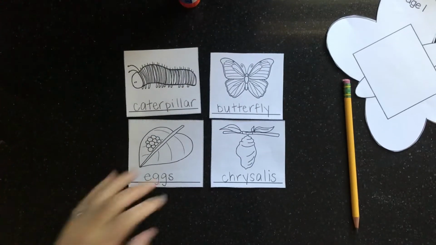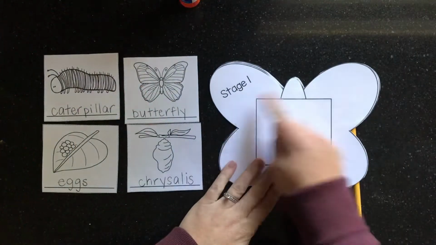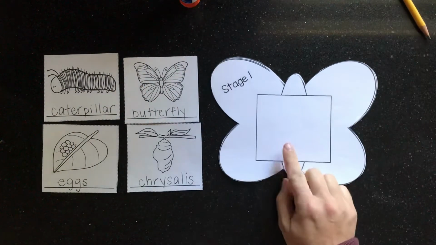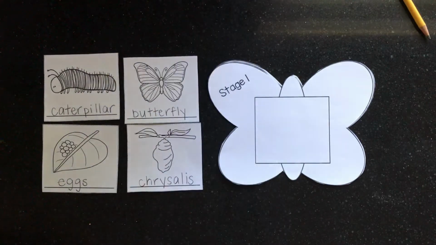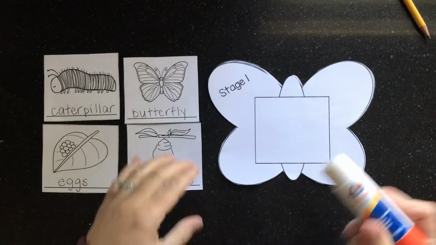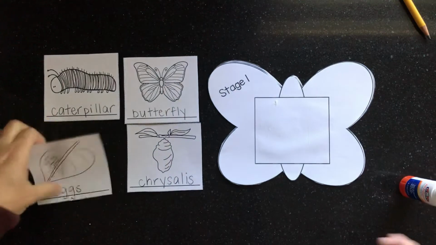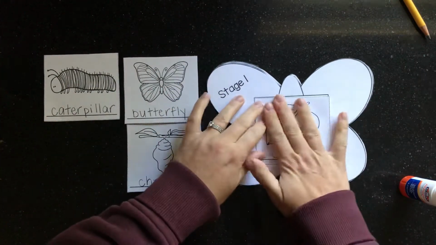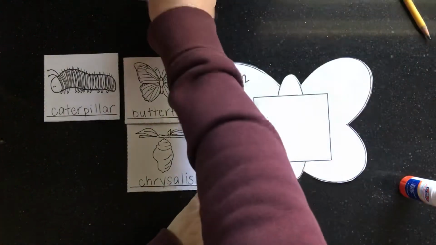Okay, so now that we have our stages, we have our butterflies that are labeled with stages. You're going to need to make sure you put these in the right order. So stage 1 we talked about was what? What's the first part of a butterfly? What is a butterfly first? It's an egg, right? So I'm going to put some glue in this box, and the egg is going to go in the first box. Okay, and I'm going to put that one aside for now.